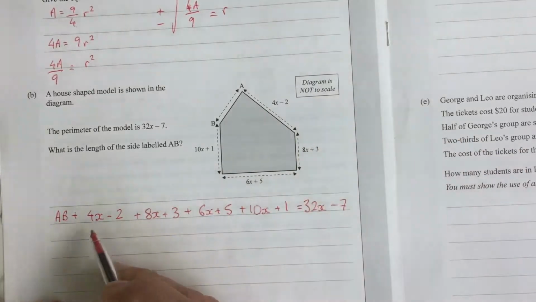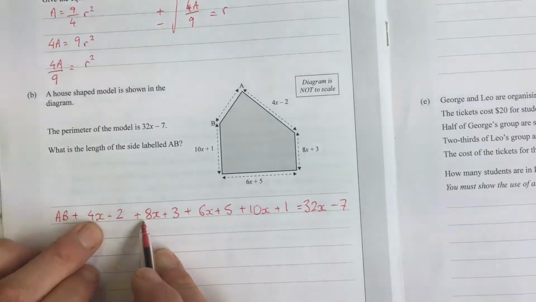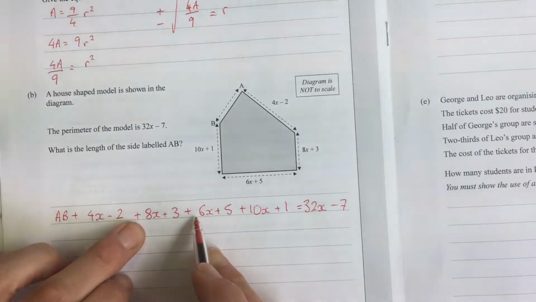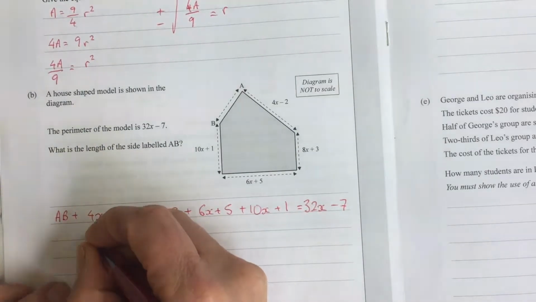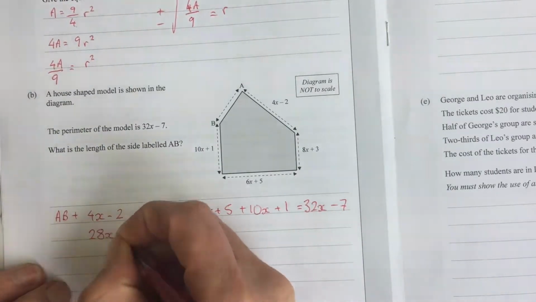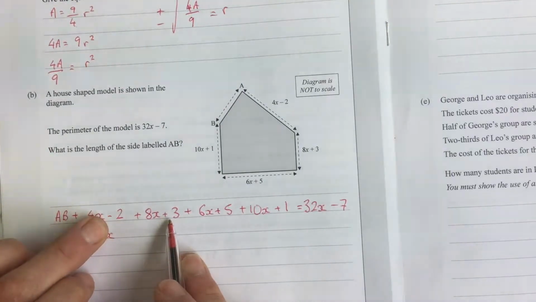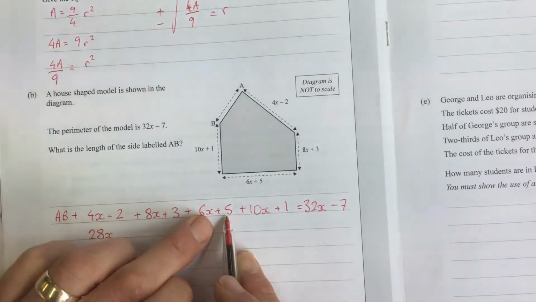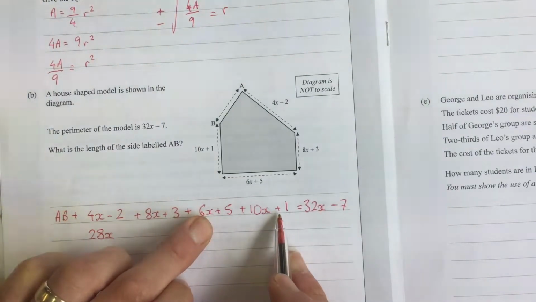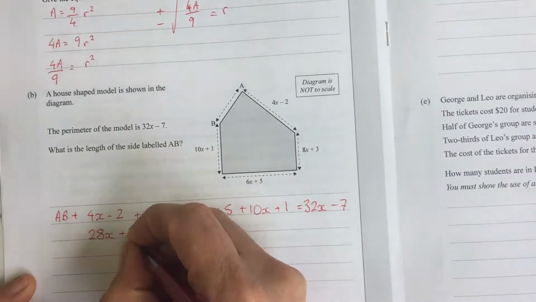minus 7. Well, 4x plus 8x is 12x, plus 6x is 18x, plus 10x is 28x, minus 2 plus 3 is 1, plus 5 is 6, plus 1 is 7, plus 7.